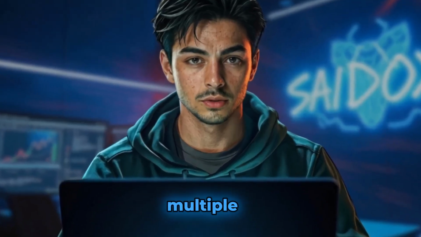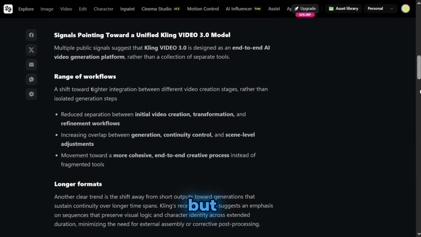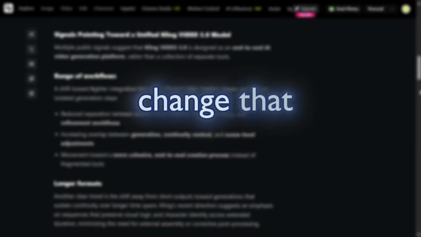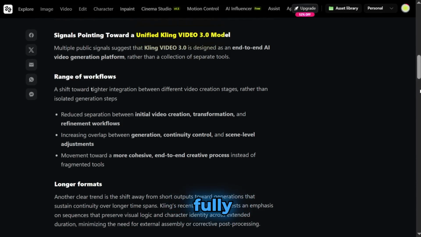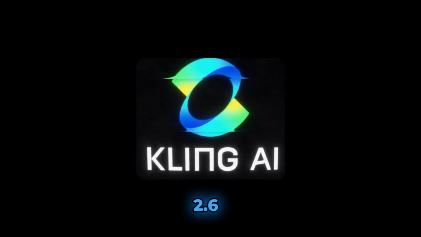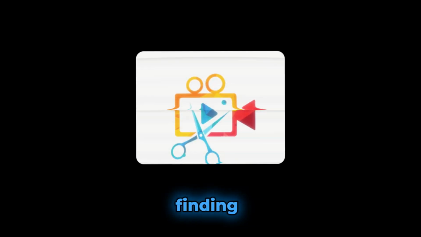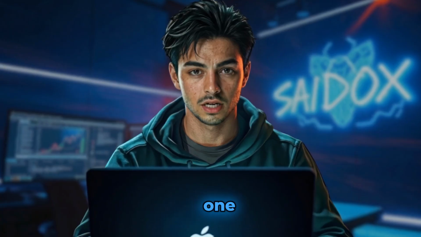Now, let's be honest for a second. I personally run multiple tools, one for images, one for animation, and one for upscaling. And if you're a faceless creator like me, you're probably doing the same thing. But Kling 3.0 is going to change that completely. It's shifting toward a single, fully integrated system. That means instead of using Nano Banana for image generation, then switching to Kling 2.6 for motion, and then finding a third tool for lip sync, you are going to do all of it inside one single tool.